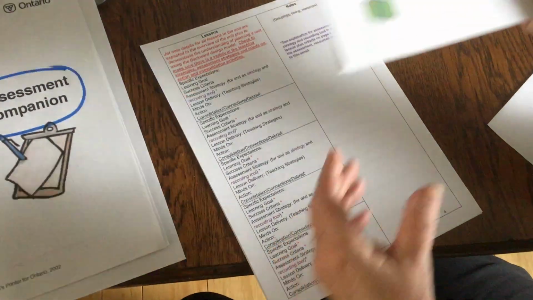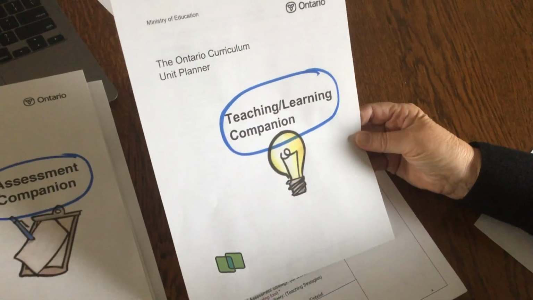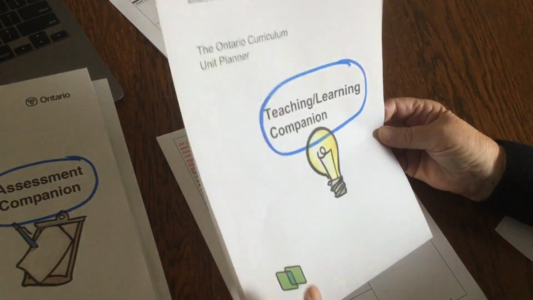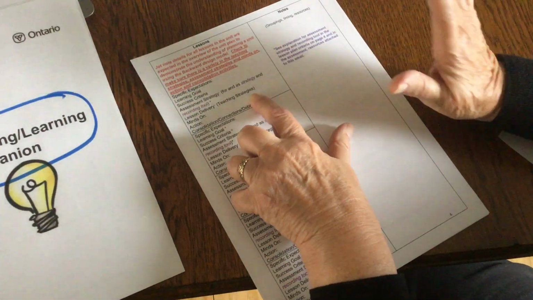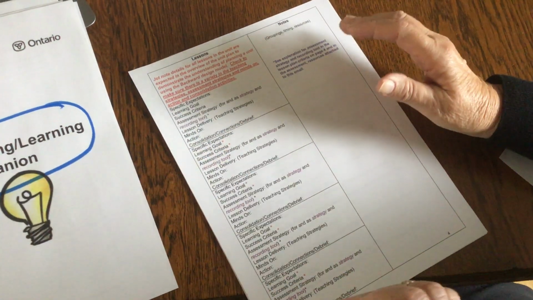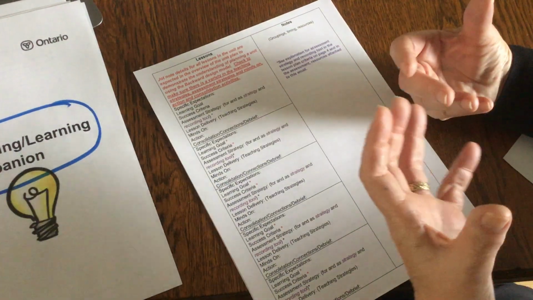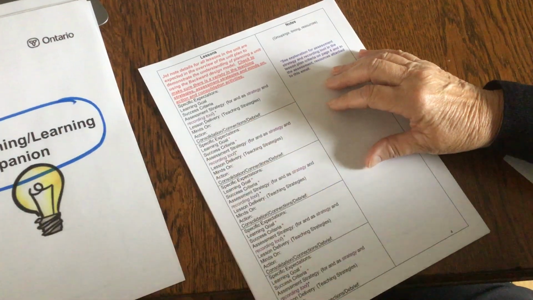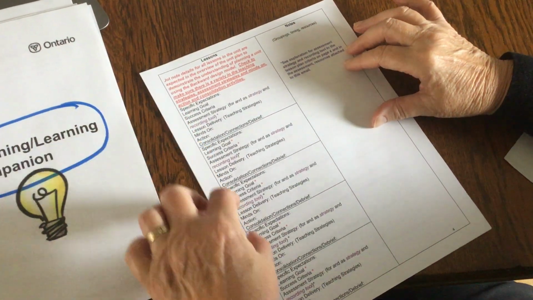Then you're into your lesson delivery, and your lesson delivery includes the teaching and learning companion put out by the ministry. There's 149 different teaching strategies in there. In your lesson delivery, you're just going to put what teaching strategy you're using. So if you're using Jigsaw, what you're going to do for Minds On, you may use a video or a game. Action might be working in groups on answering a question. Your consolidation debrief might be a circle, community circle, sharing what they learned that day. You do each one of these in jot notes for each lesson in your unit plan.